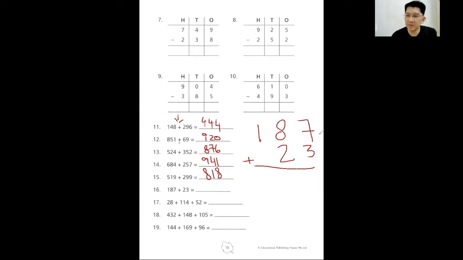Okay, so first of all, let's start from the right. 7 plus 3 is 10. So 10 has 2 digits. The front digit is 1. The back digit is 0. What do we do with the back digit? We just put it down at the bottom here.